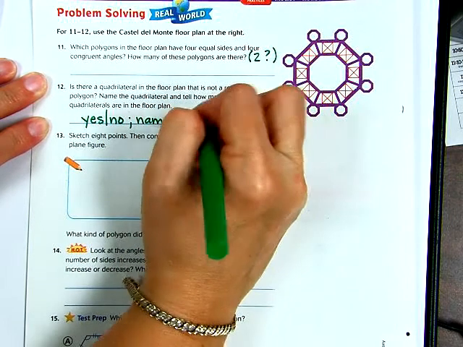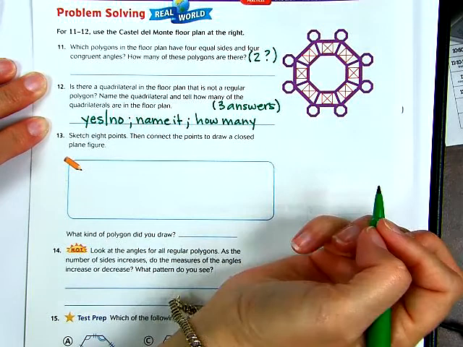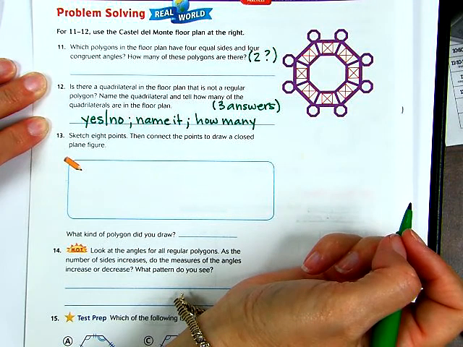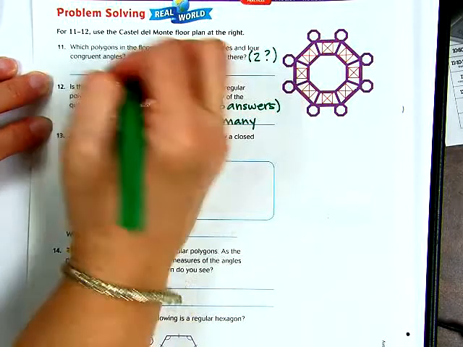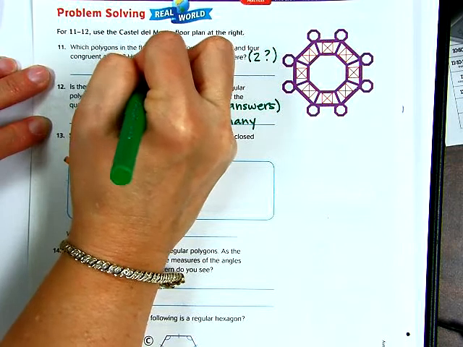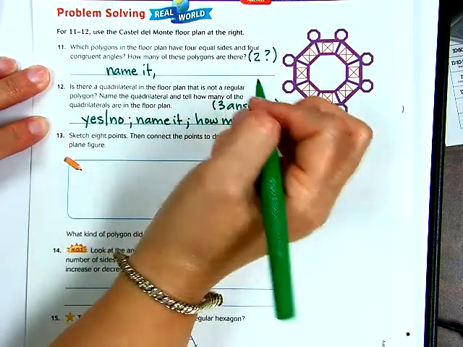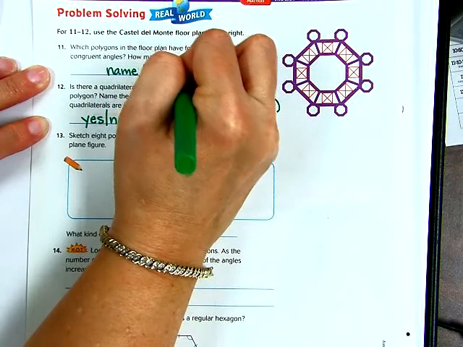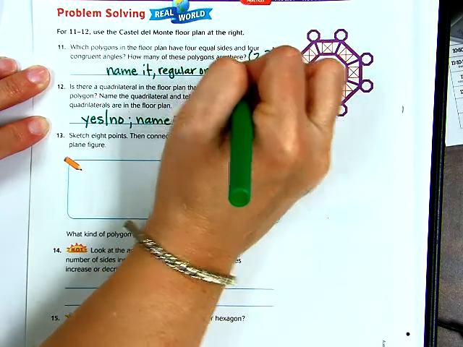And then how many? I should do the same for up above. I kind of like that. So you're going to name it. Is it a regular or not? Because it's asking me. And the same thing is how many?